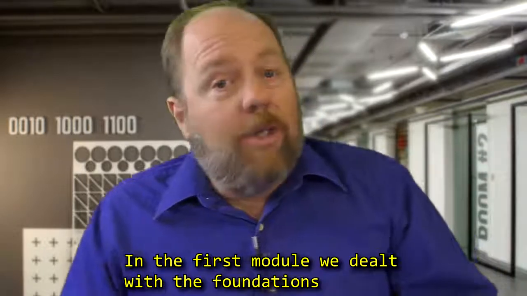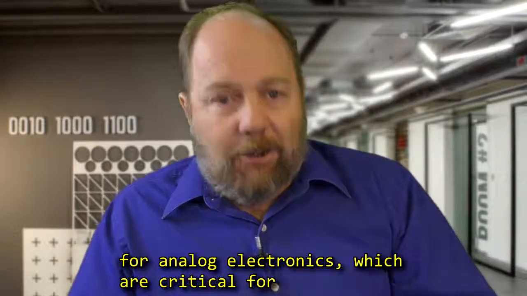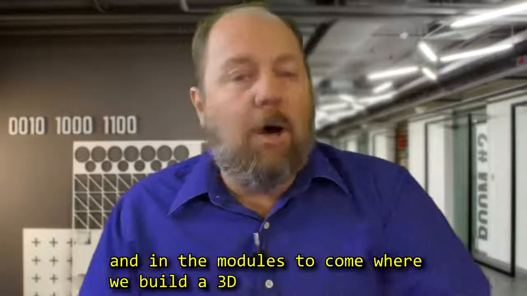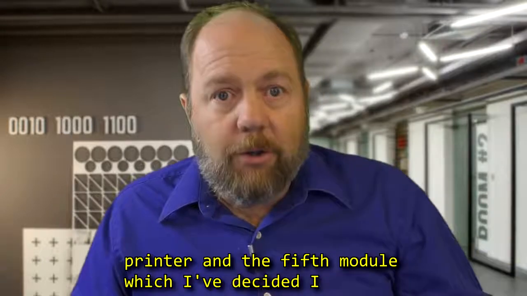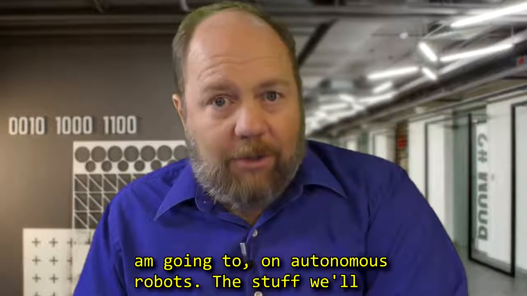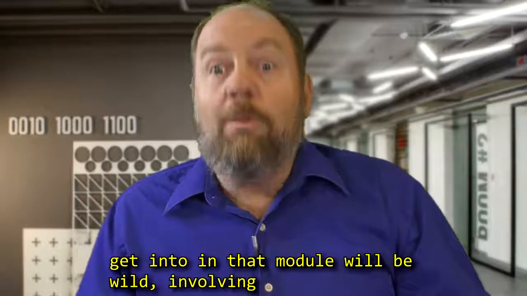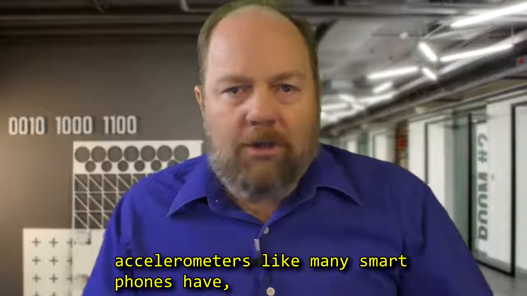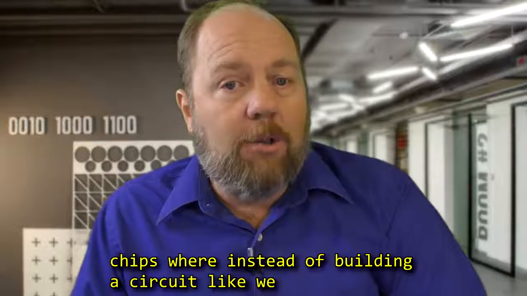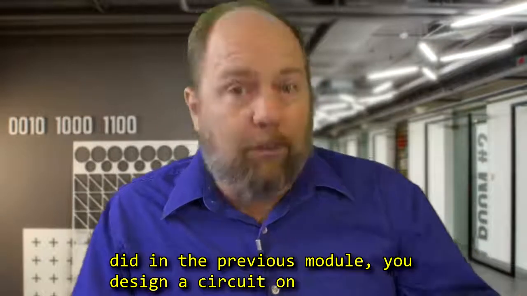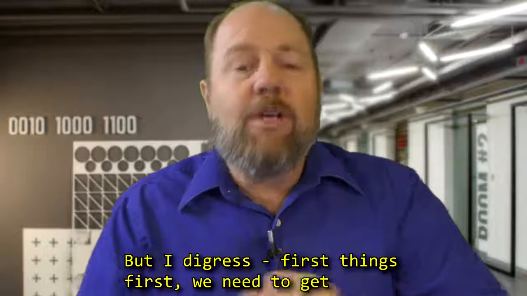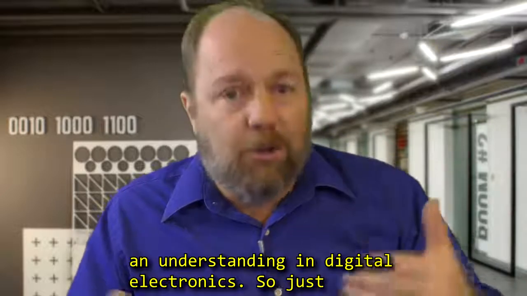In the first module, we dealt with the foundations for analog electronics, which are critical for understanding this module on digital electronics and in the modules to come, where we build a 3D printer, and the fifth module, which I've decided I am going to do, on autonomous robots. Now, the stuff we'll get into in that module will be wild, involving accelerometers like many smartphones have, receiving and using GPS signals, and the Altera chips, where instead of building a circuit like we did in the previous module, you design a circuit on a microchip. But I digress. First things first, we need to get an understanding in digital electronics.